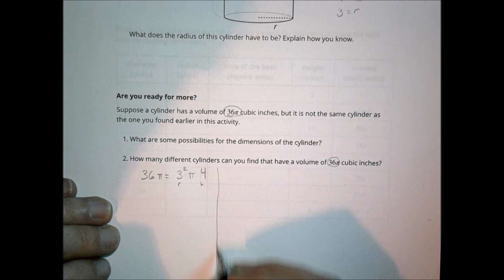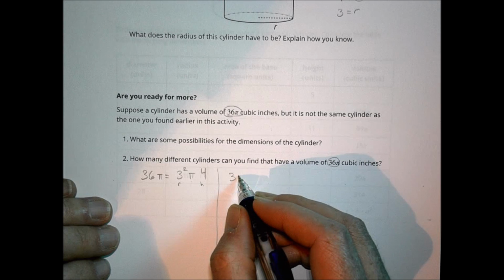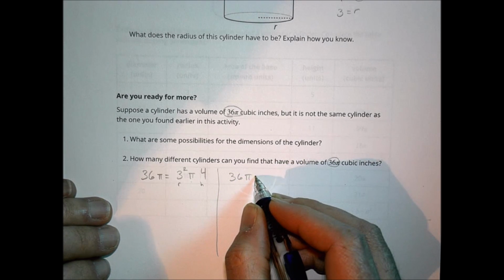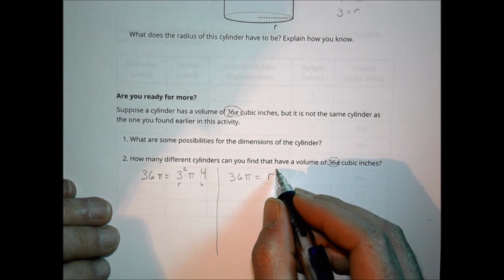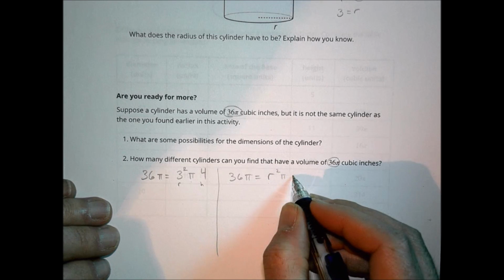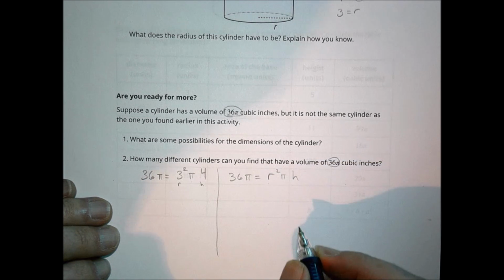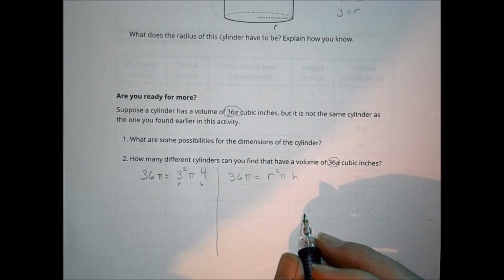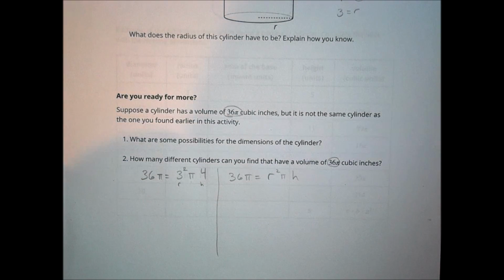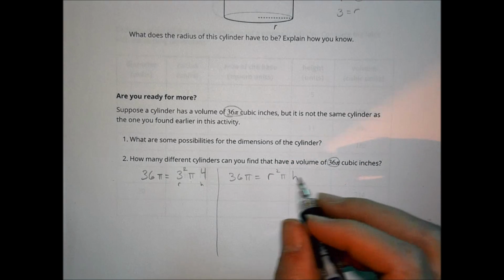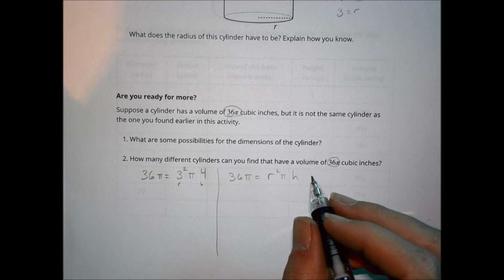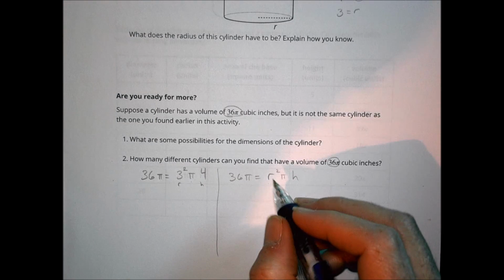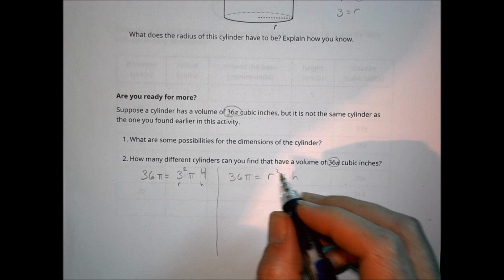Are there other ones that could work if you know it's going to be 36 pi? Are there other values of r that can be squared times a pi times an h that can get you to 36? Are there other things that you could do there? And in our case, there probably are, all right? And so one thing that I did, and this was a little bit more complicated, is I thought, well, I still need to get to a place where this is going to be 36.